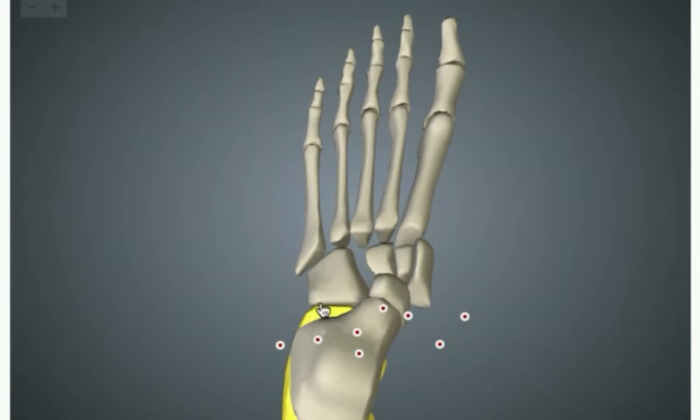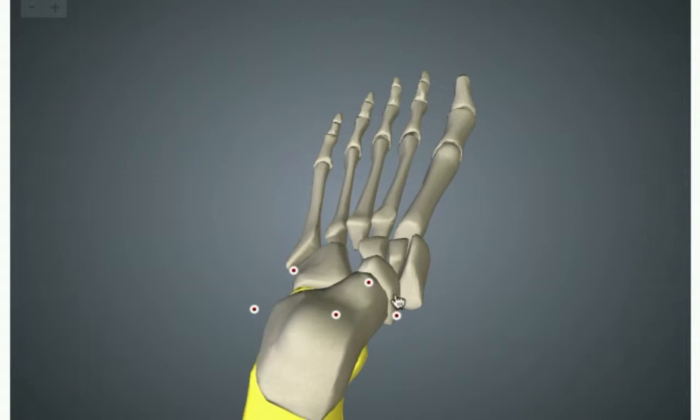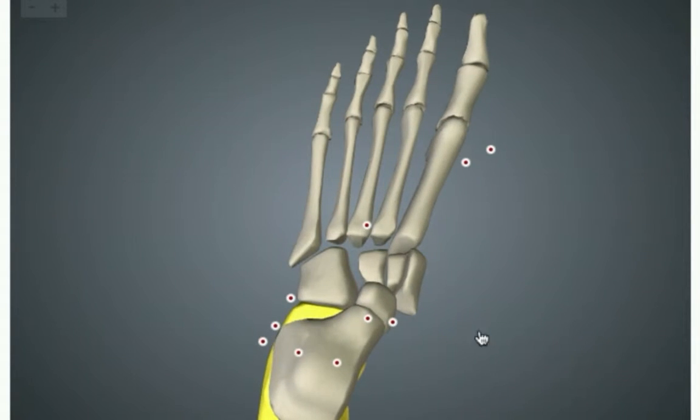So, a misconception that I always had, here's our cuboid, or always thought, was that this was all just kind of a jumbled mess and they all just kind of glide around on each other.